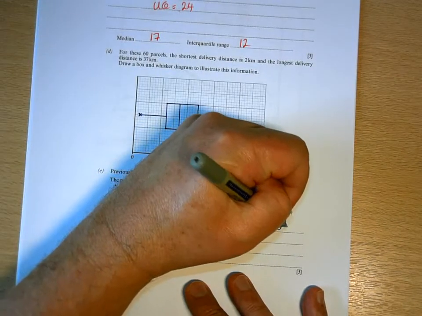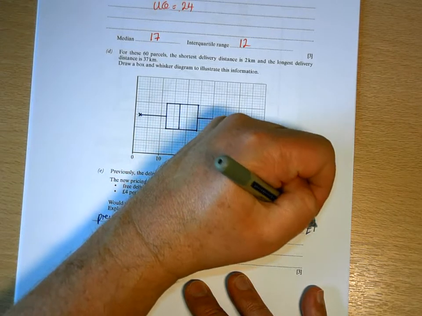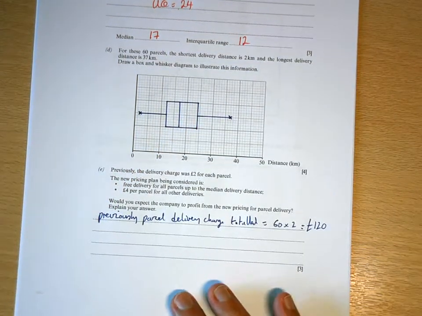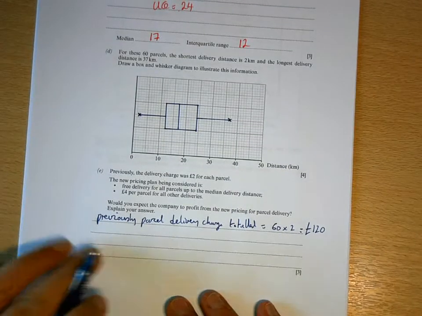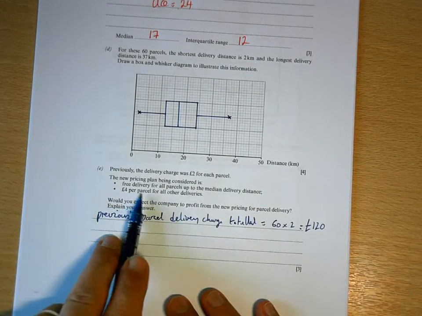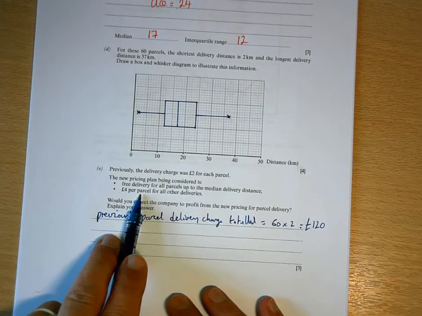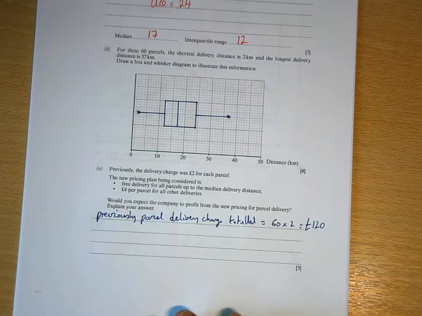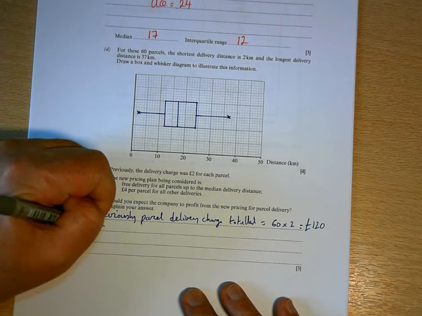So that would have totaled 60 lots of £2, £120. If they're only charging for those above the median, well, the median cuts it in half.